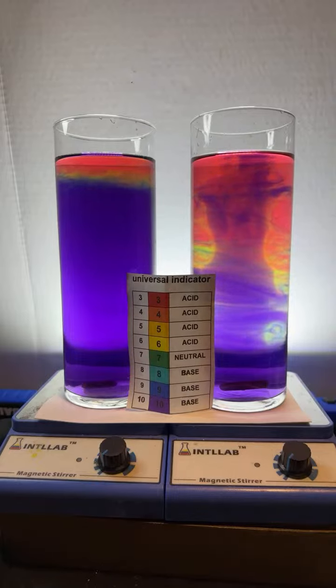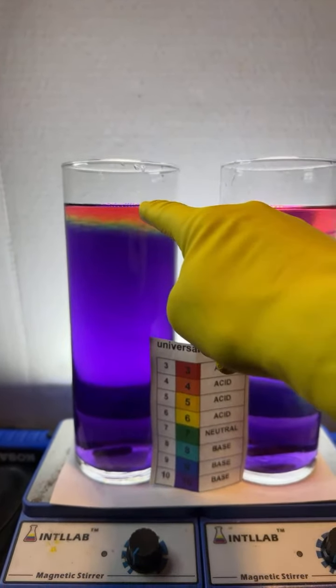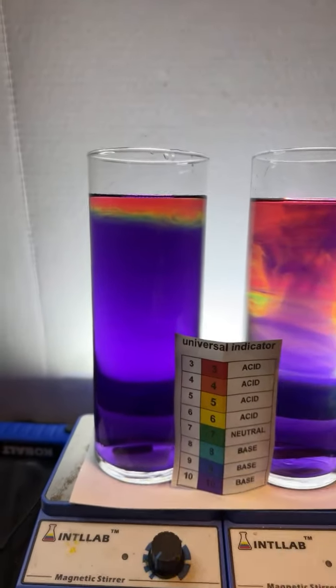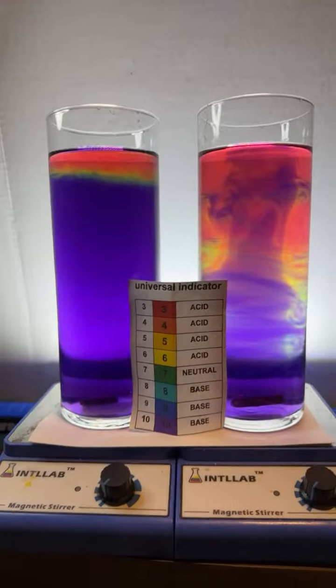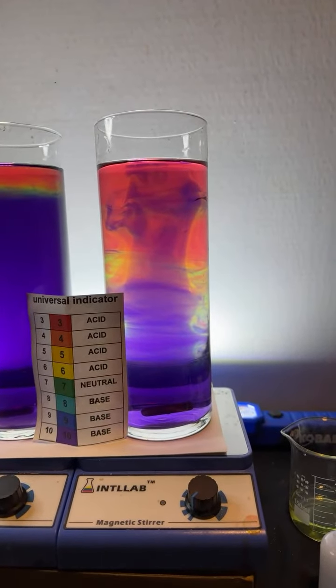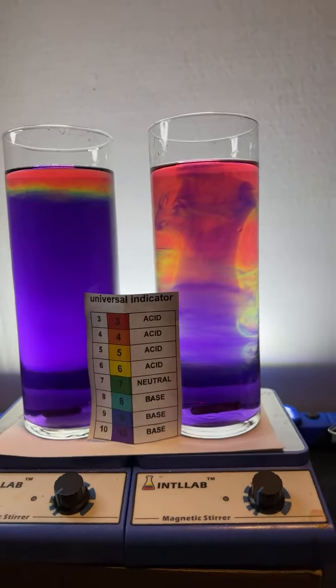Hey, check this out. We got an interesting little, look at that. You see it? You see it's like a little bit of a pH gradient. And you can see the whole rainbow right there. That's awesome. That's really cool. And over here, it's like more, I don't know, like less linear and a little bit more just beautiful.